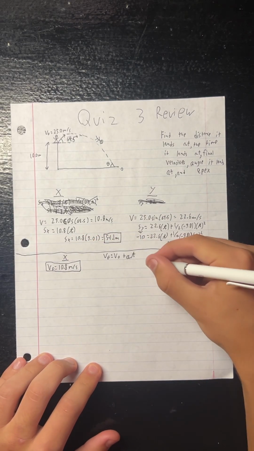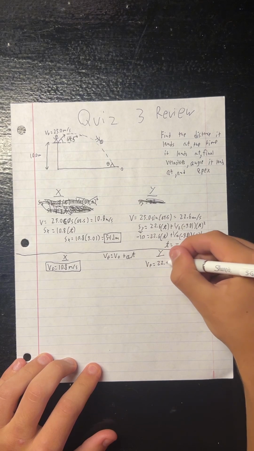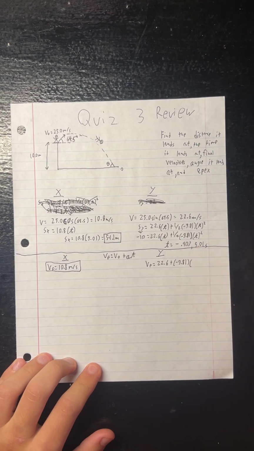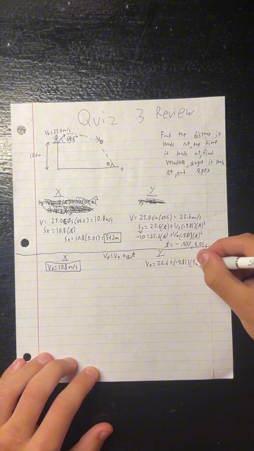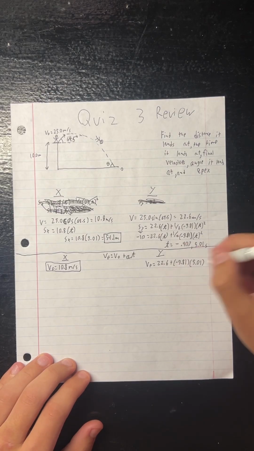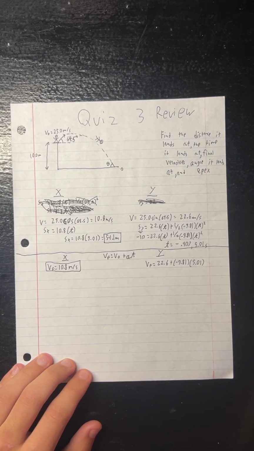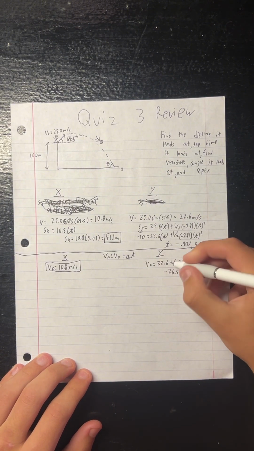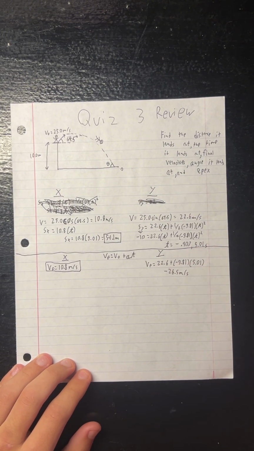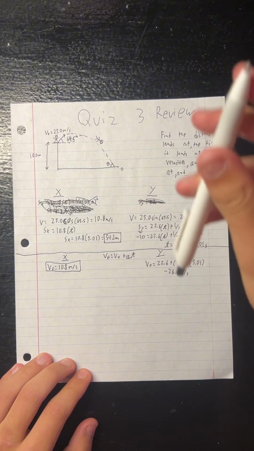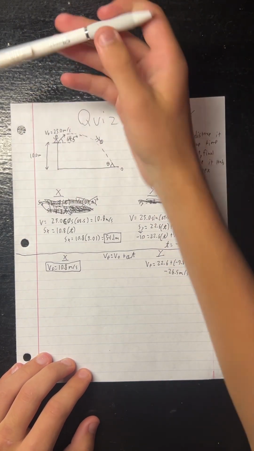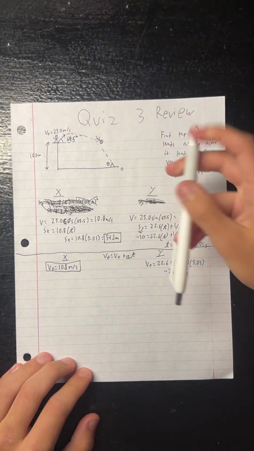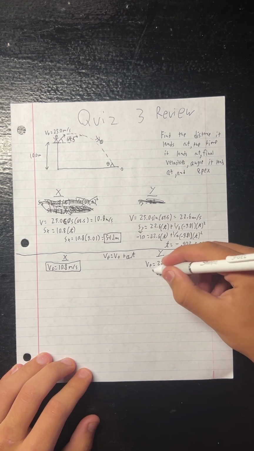Now for the next one, Vf equals 22.6 plus negative 9.81 times time, and we can use 5.01. We plug all those numbers in and the final answer comes out to negative 26.5 meters per second. Does that make sense? Yes, because it's falling, so it's negative. The velocity on the x-axis is going right, so this makes sense. And it's going down, so it's negative. So both these Vfs make sense.